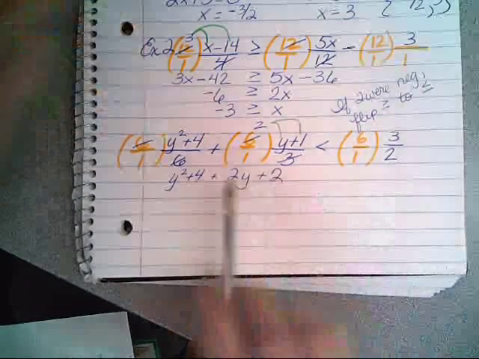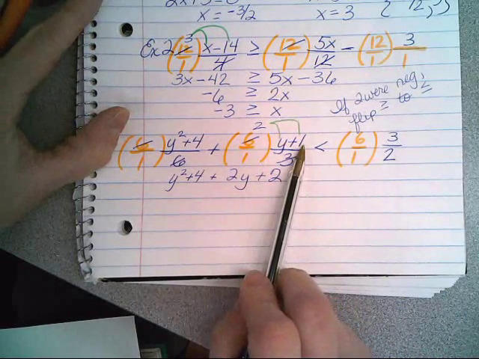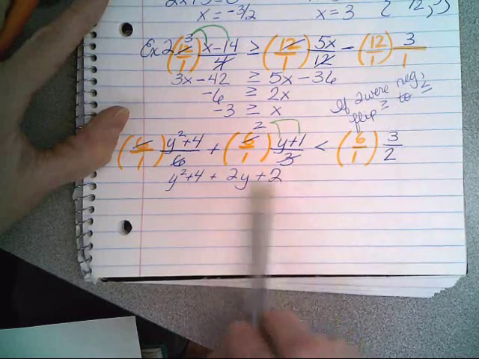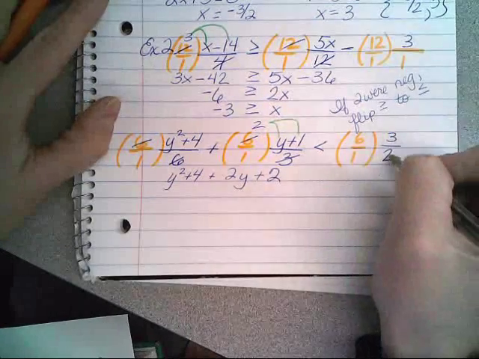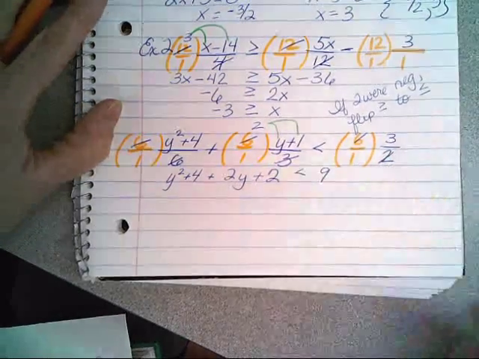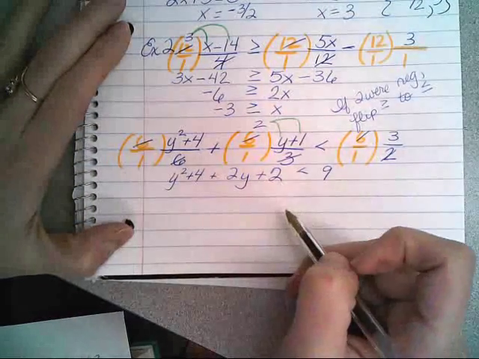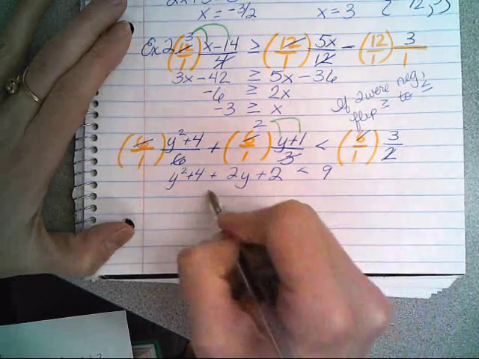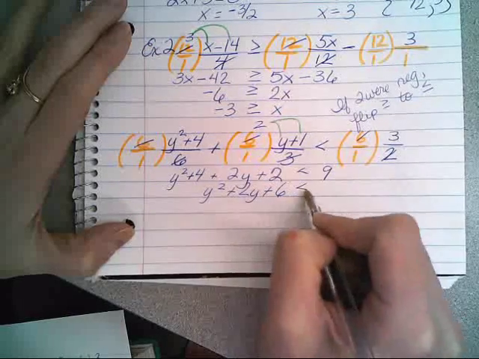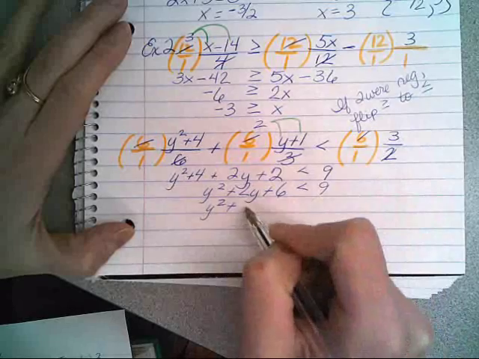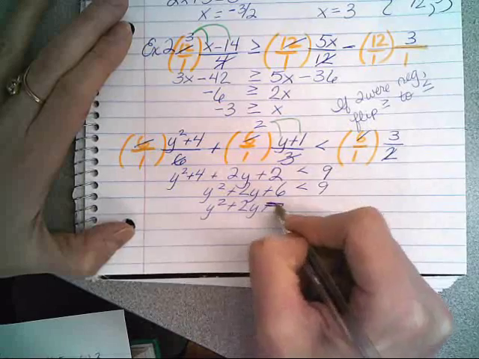Another warning for you, if this were subtraction, then it means you're subtracting this entire piece. So you would have to flip the sign of both of these pieces. This is addition, but if it were subtraction, you have to take that into consideration. So far, so good? Let's combine like terms and move that over. So I think I end up with y squared plus 2y plus 6. Move my 9 over, y squared plus 2y plus negative, we'll just make it negative minus 3.